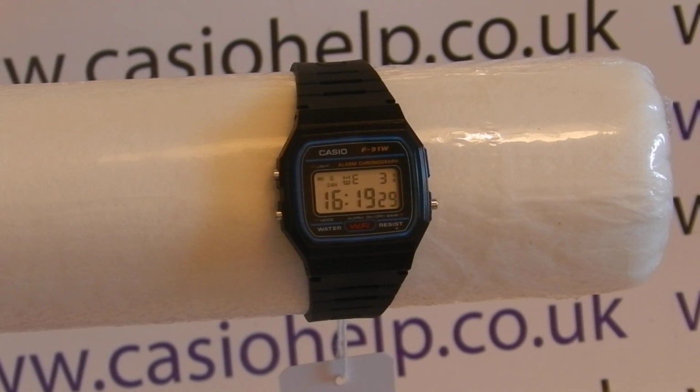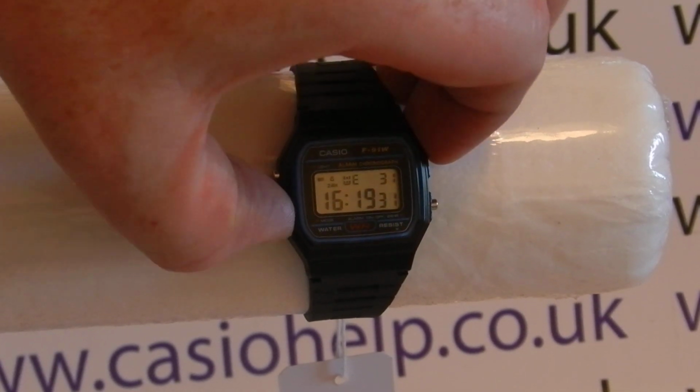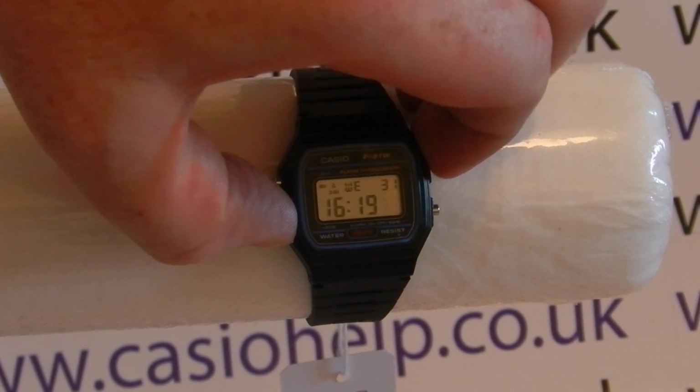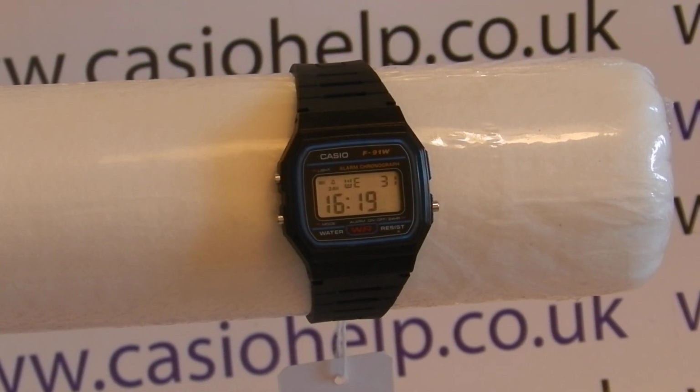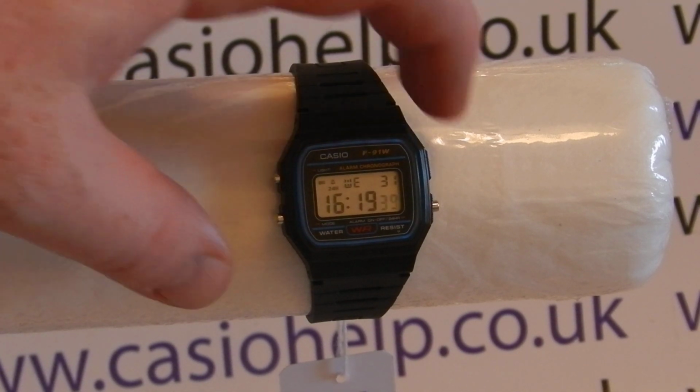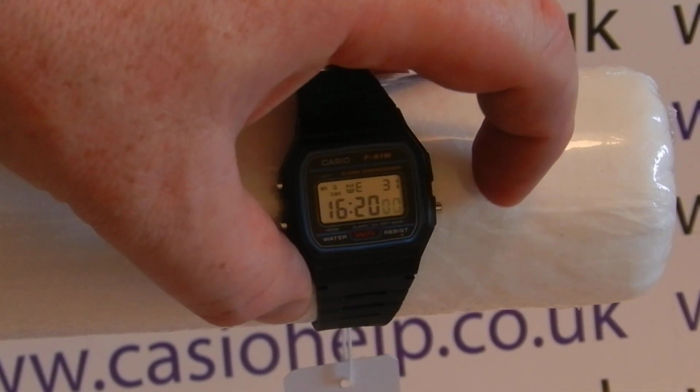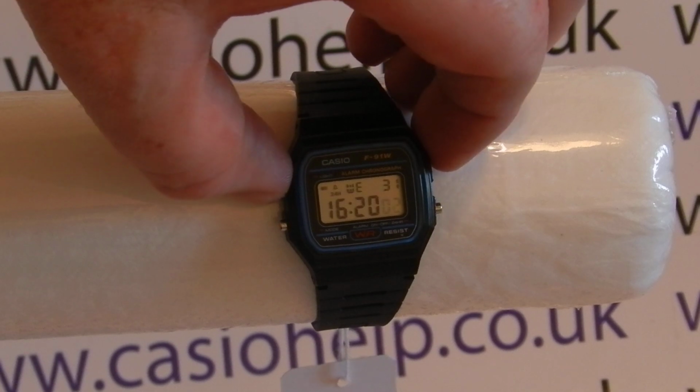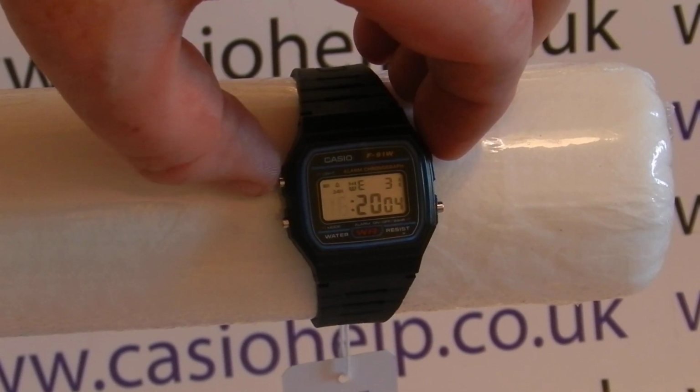To go into the time and date settings, you press C 3 times and the seconds are blinking. Whatever is blinking or flashing is what you're editing. To reset the seconds, press A once, and to save and move on to the hours, press L.